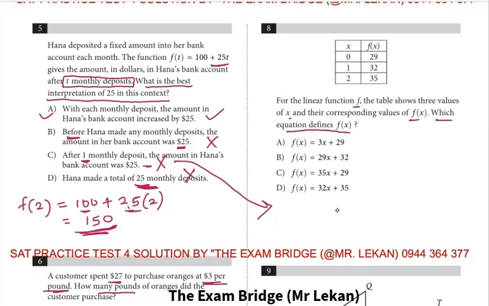Now, this function f is linear. A linear function will give us a linear graph. And the equation for any linear graph is y is equal to mx plus c. In some books, it is written as y is equal to mx plus b. Don't let this b and c confuse you.